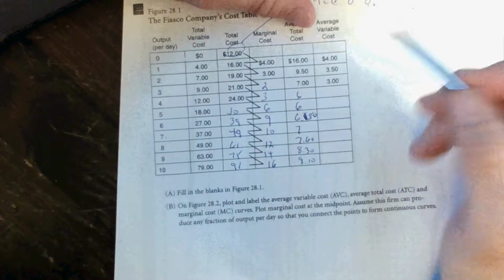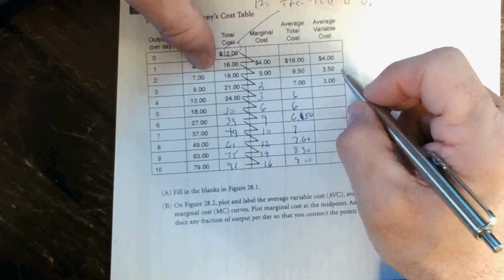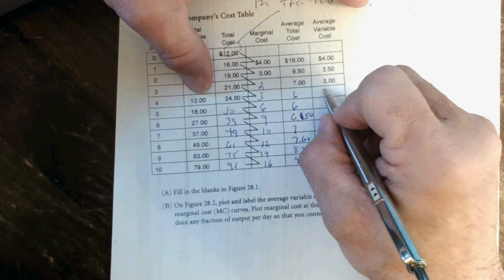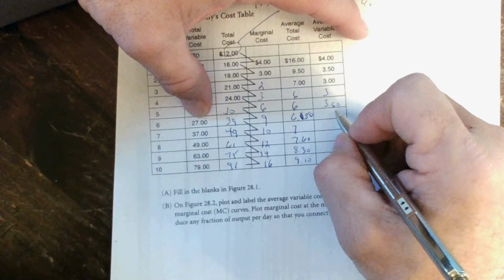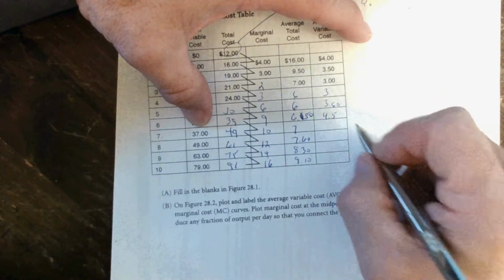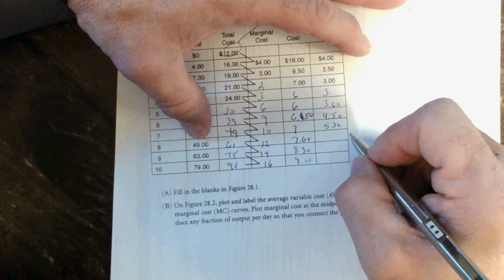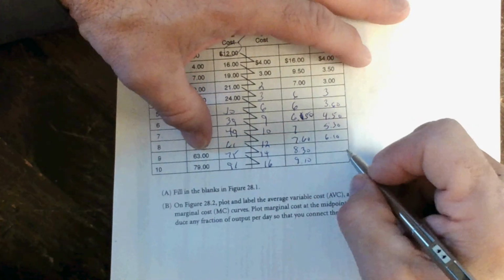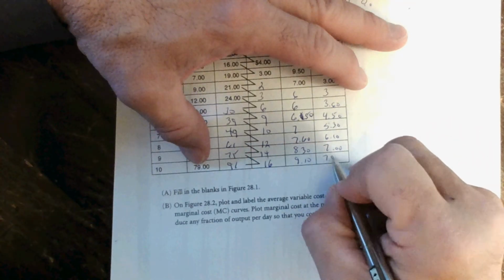Now let's calculate average variable cost. You take the total variable cost divided by quantity of output. 4 divided by 1 is 4. 7 divided by 2 is 3.50. 9 divided by 3 is 3. 12 divided by 4 is also 3. 18 divided by 5 is 3.6. 27 divided by 6 is 4.5. 37 divided by 7 is 5.3. 49 divided by 8 is 6.10. 63 divided by 9 is 7. And 79 divided by 10 is $7.90.